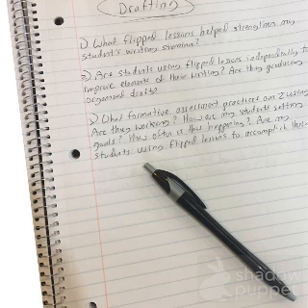Number 1, what flipped lessons helped me strengthen my students' writing stamina? Number 2, are students using flipped lessons independently to improve elements of their writing? Are they producing organized drafts? Number 3, what formative assessment practices am I using? Are they working? How are my students setting goals? How often is this happening? Are my students using flipped lessons to accomplish their goals?